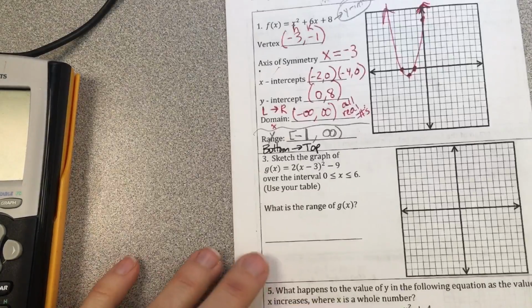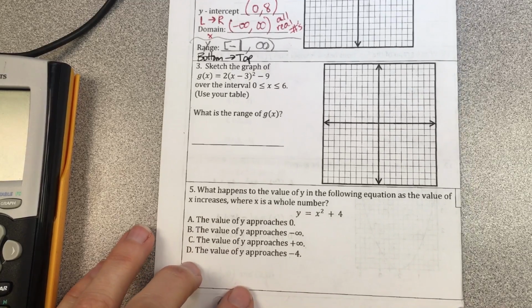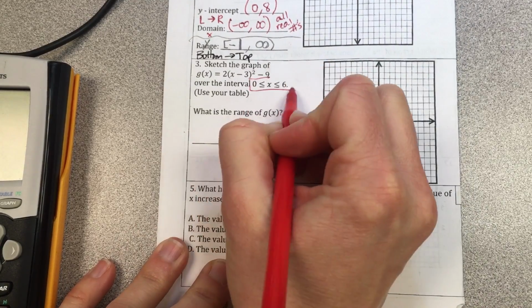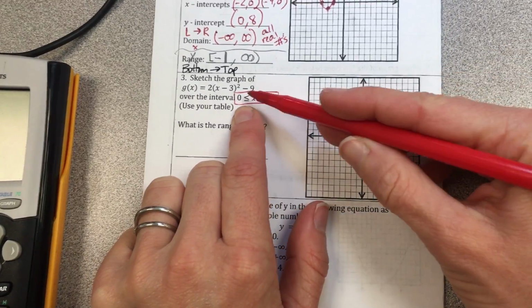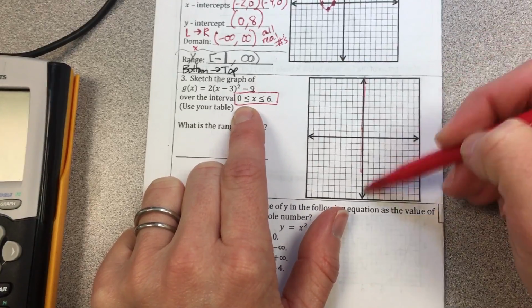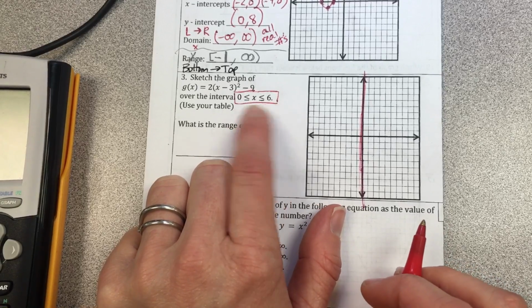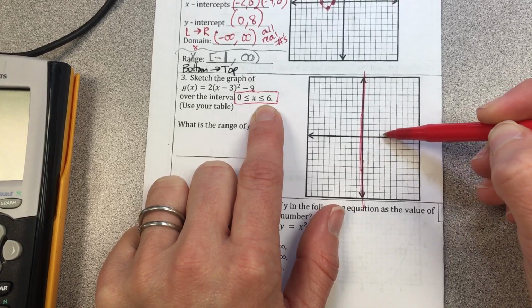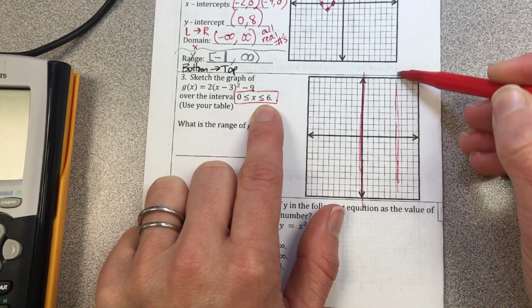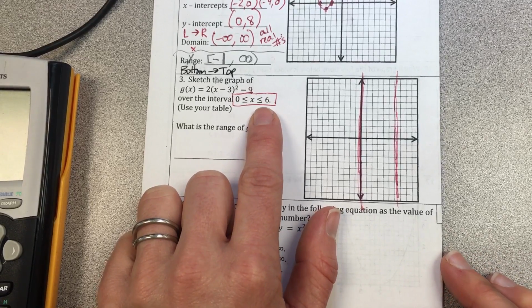Okay, number 3, sketch the graph of 2 parentheses x minus 3 squared minus 9 over the interval 0 to 6. Let's go ahead on our graph and mark that off. If x is 0, that'd be right down the middle. How would I mark x being 6? Good. Go over 6. 1, 2, 3, 4, 5, 6. So I'm only graphing it in that interval.